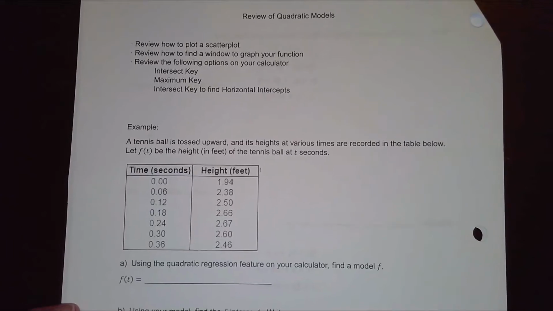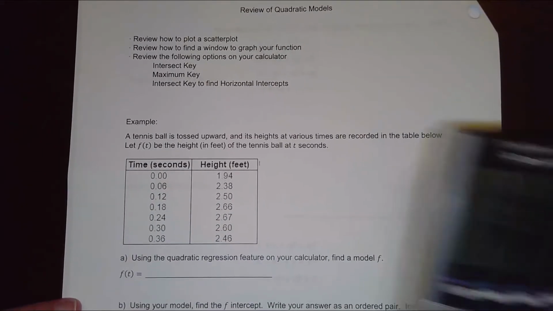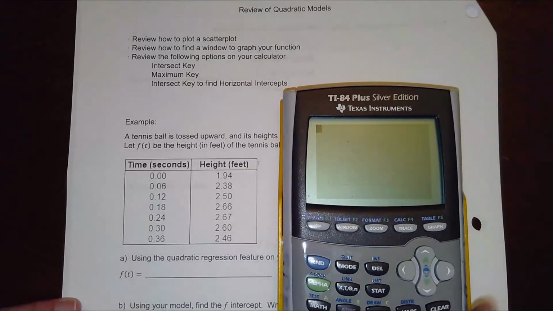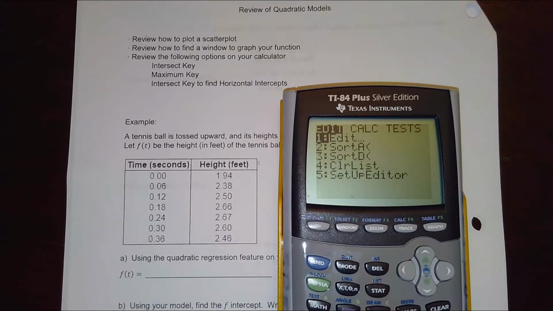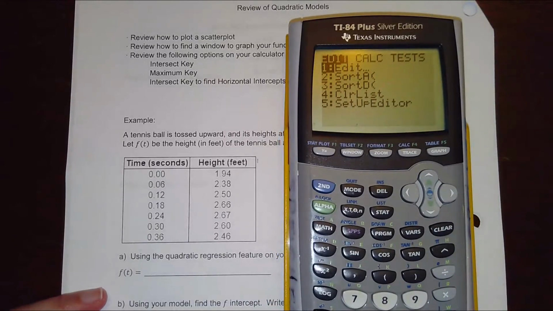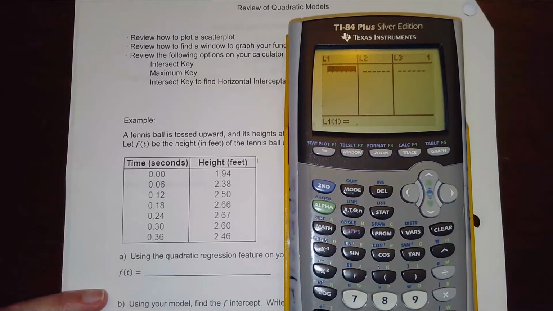So I want you to make a scatter plot. We're going to use our calculator, and the key word is stat when you're making a scatter plot. So to enter data into our calculator, we're going to hit that stat key and hit enter.